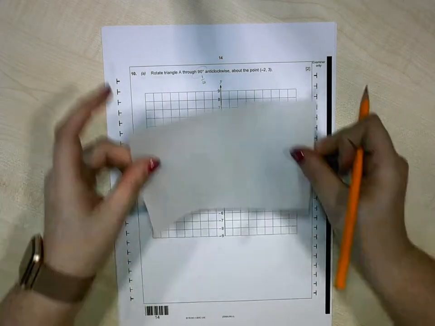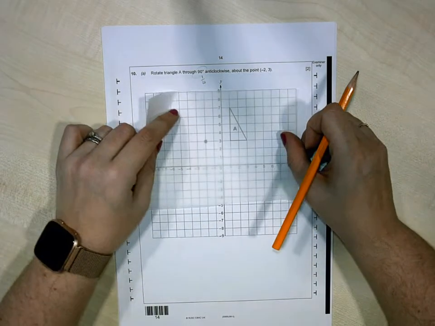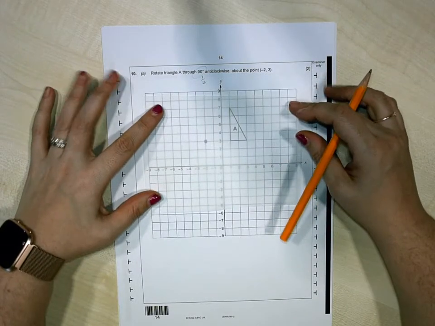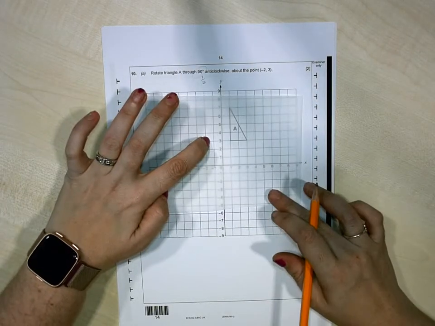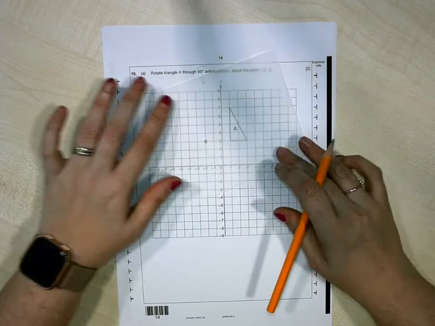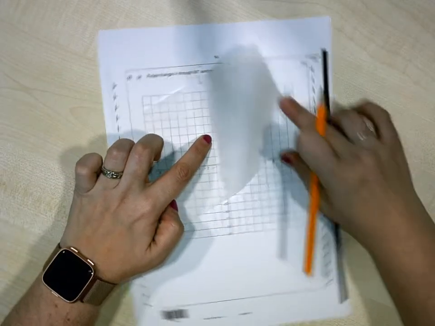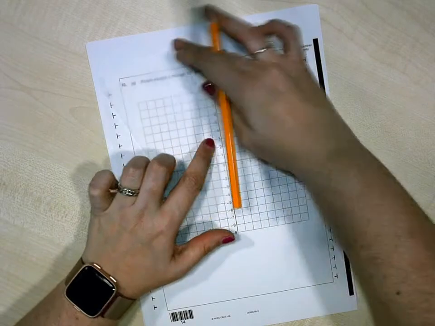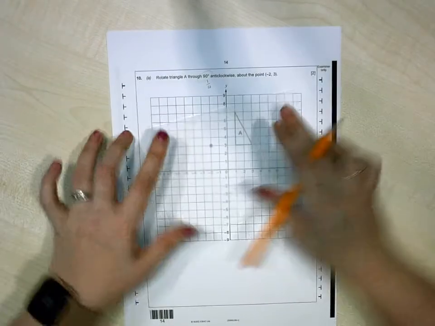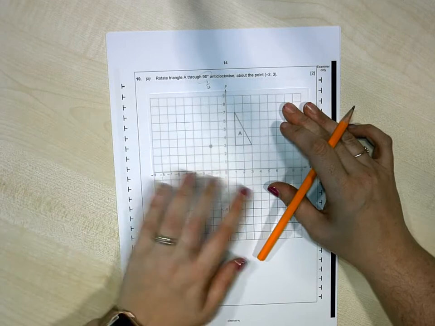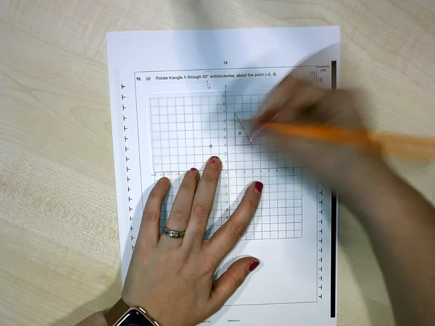Now a little hint with your tracing paper, try and put it on straight. If you put your tracing paper on straight, doing a quarter of a turn is quite easy. But if you put it on at a bit of a diagonal that way, when you're doing a quarter of a turn, it's quite tricky to try and remember where a quarter was, okay? So, here we go.